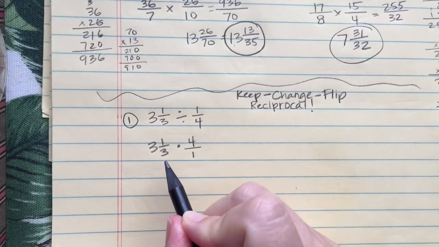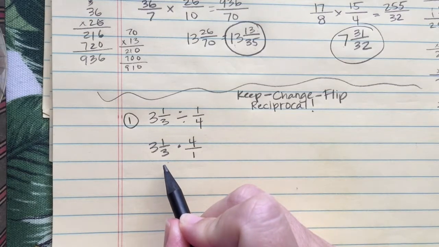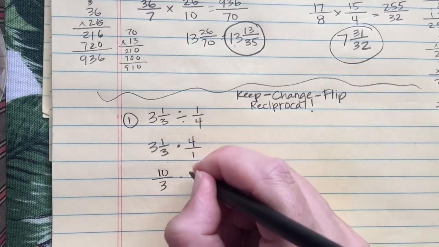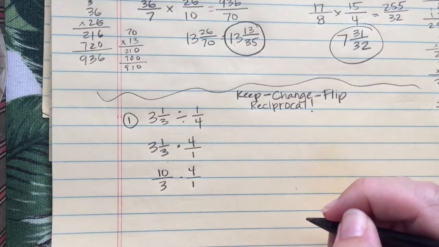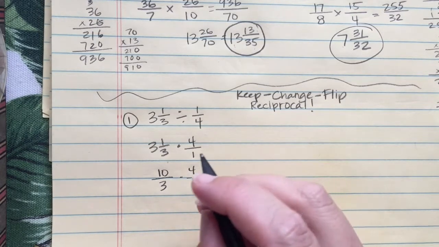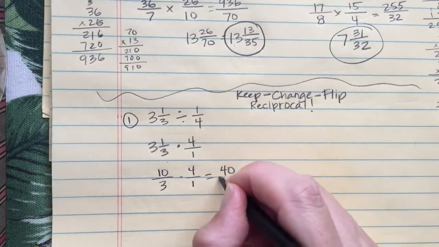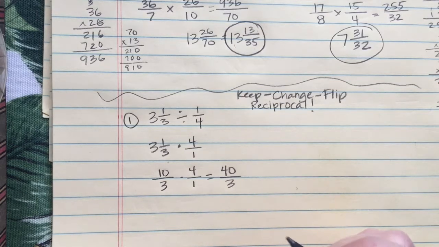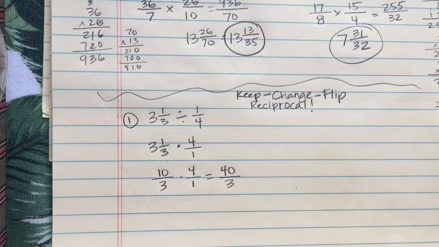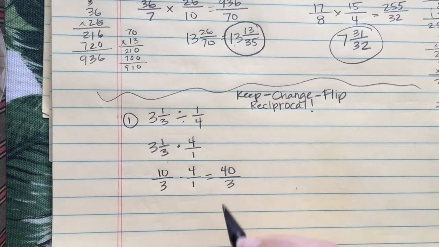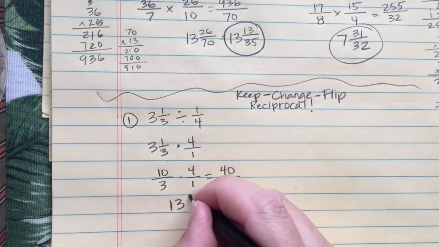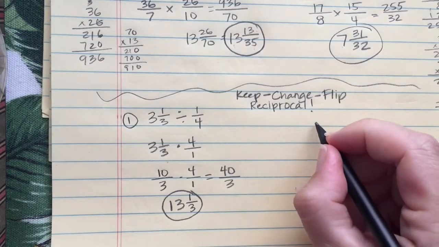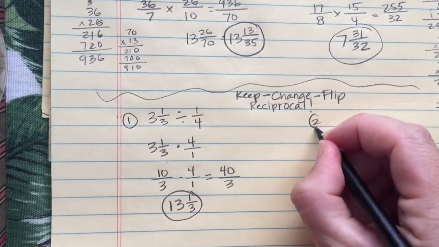Okay, what do we need to do with mixed numbers when we are multiplying? We need to change them to improper fractions. So that's going to be 10/3 times 4/1. Can't do any cross canceling, so I'm just going to go top times top, bottom times bottom. Okay, 3 can go into 40. Well, 3 times 12 is 36. That means 3 times 13 is 39, so it can go in 13 times with 1 left over. Denominator stays the same.